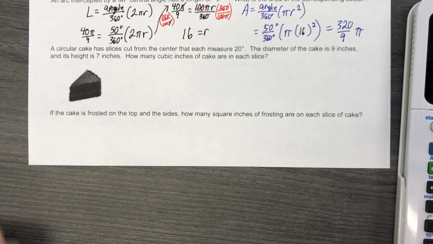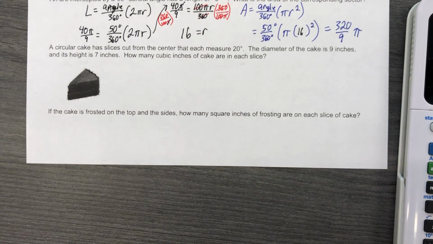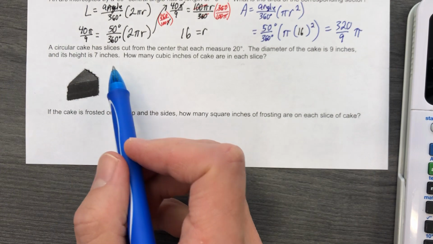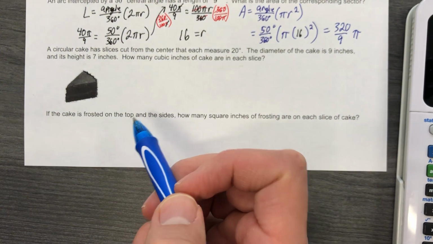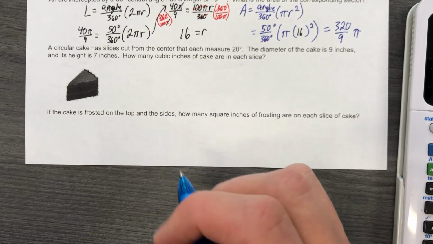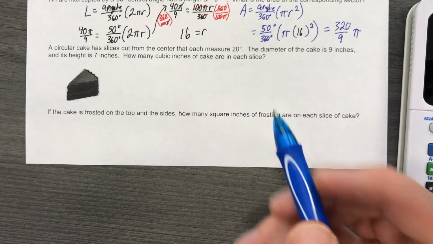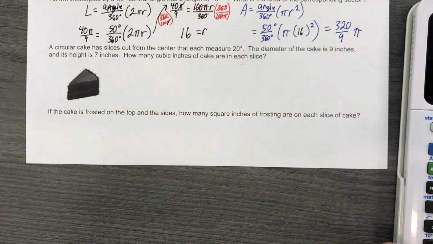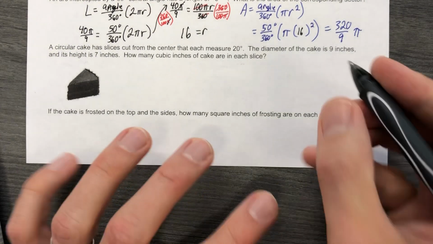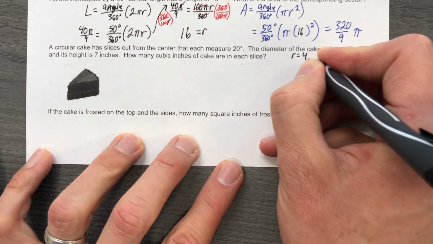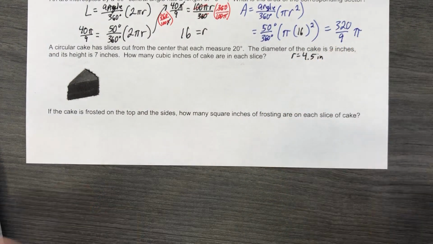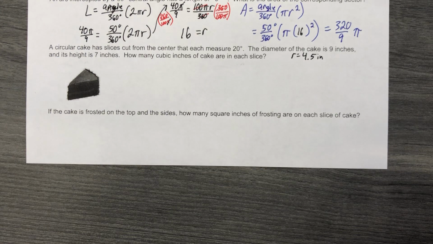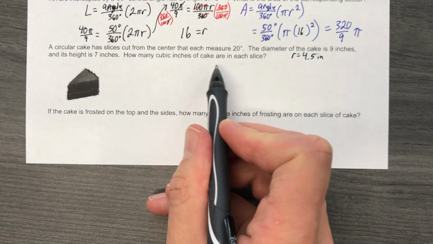Now we get to the fun problems. Not only do we have pizza, we also have cake. A circular cake has slices cut from the center that measure 20 degrees each. The diameter of the cake is 9 inches. Nobody cares about diameter, and you can use diameter, but I go for radius instead. So 4.5 inches. Just good to know. And its height is 7 inches. How many cubic inches of cake are in each slice?